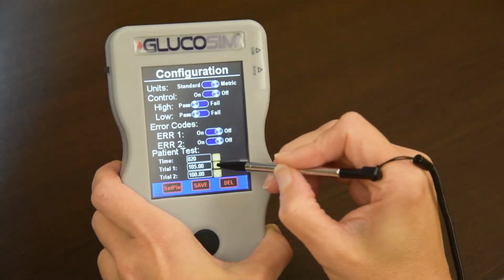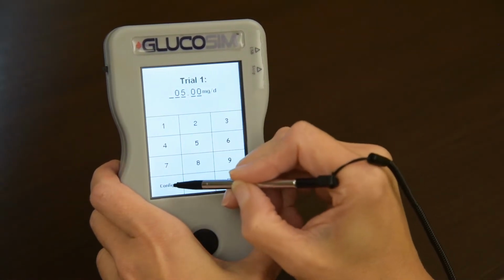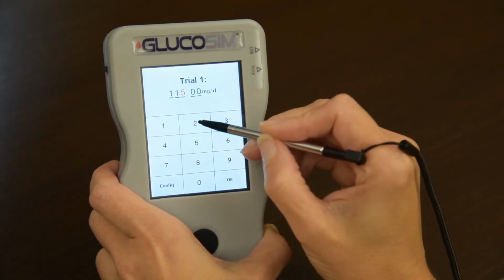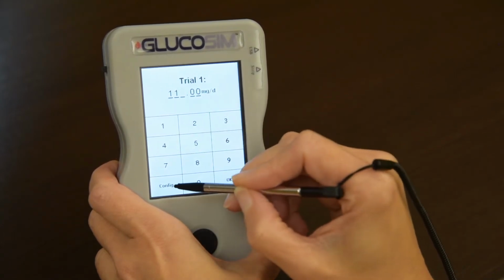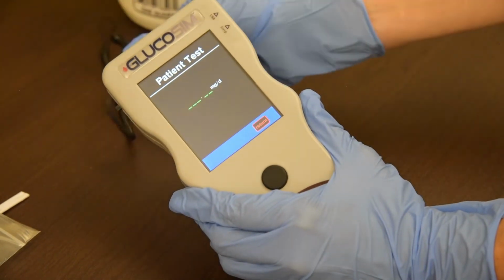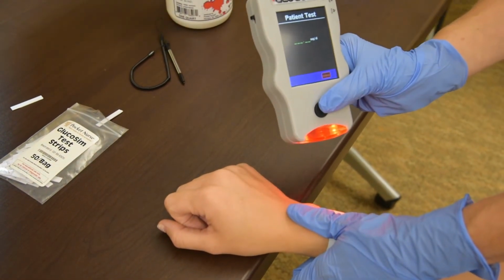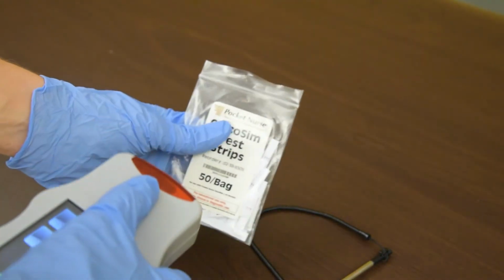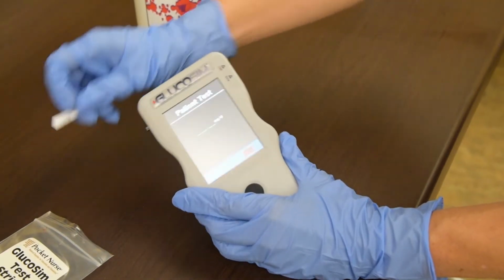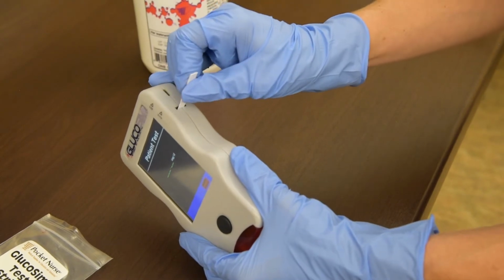To perform a simulated glucose test, first set your desired reading using the configuration screen. Then press Patient Test on the home screen. Simulate scanning a patient's ID, then simulate a scan of the test strip packaging. Prepare a GlucoSIM test strip and gently insert the strip into the slot on the right side of the unit.